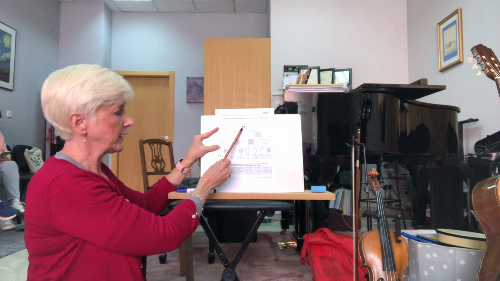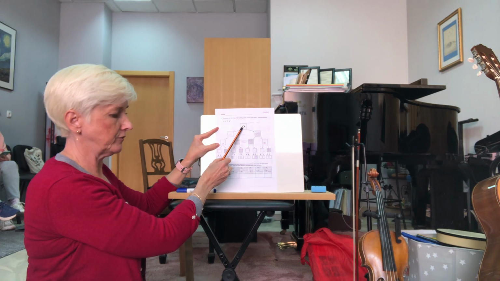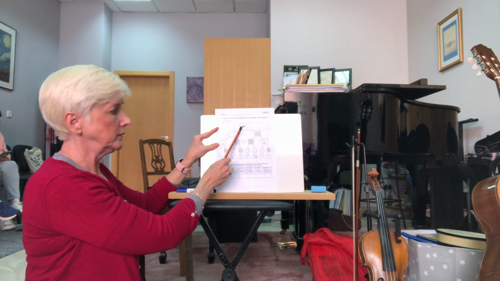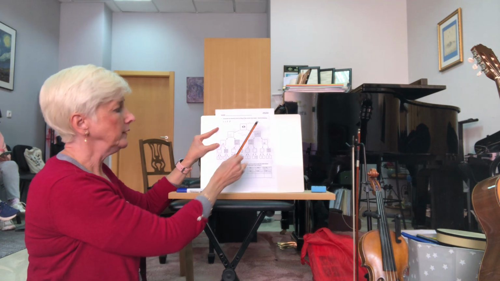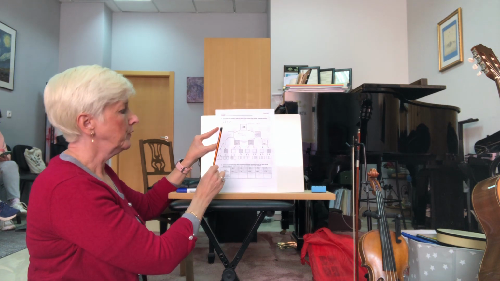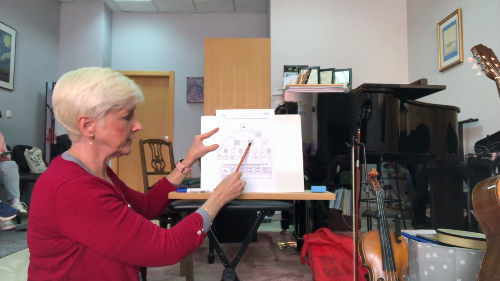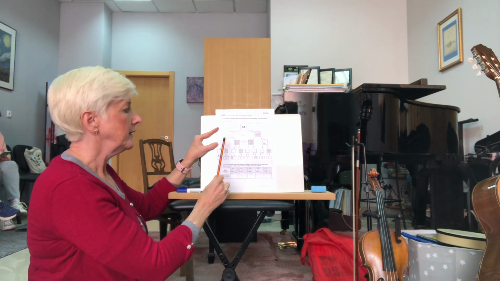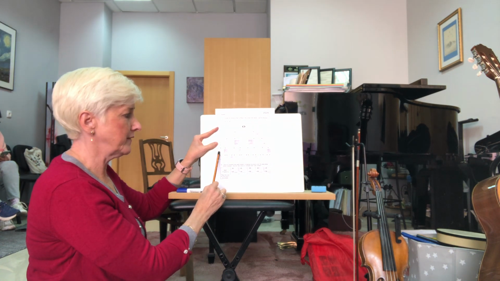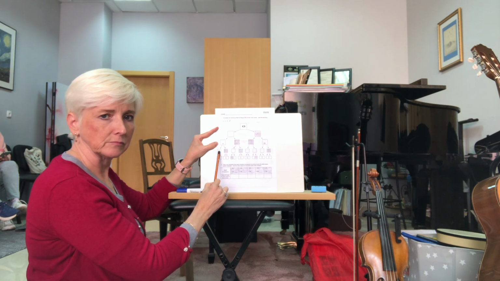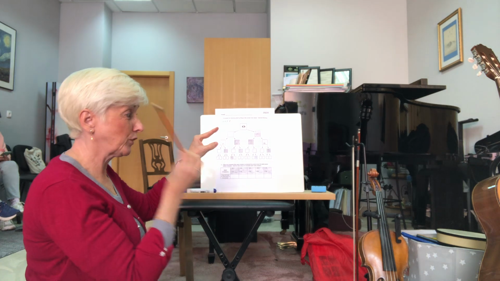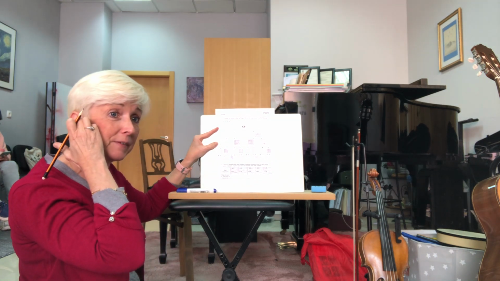So, let's say all the lines that we've done so far. Ready? 1, 1, 3, 1, 2, 3, 4. Now how many boxes do we have in the next line? 8. So what kinds of notes do we put in there?